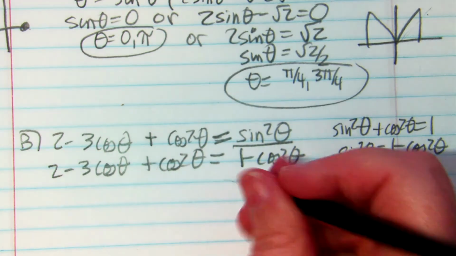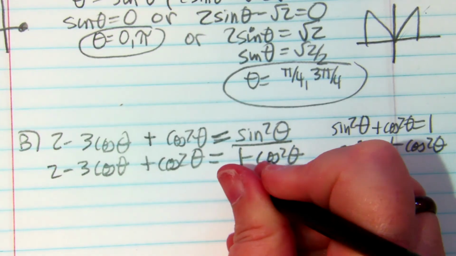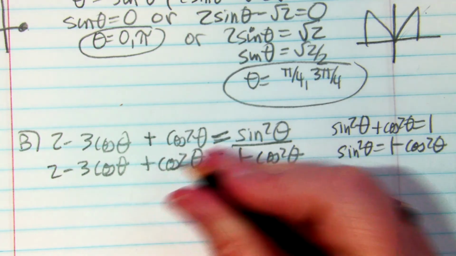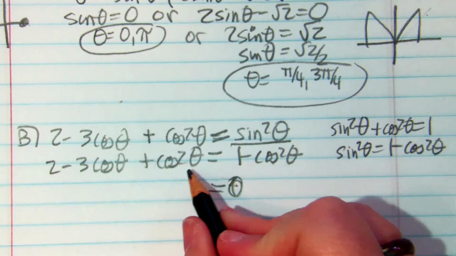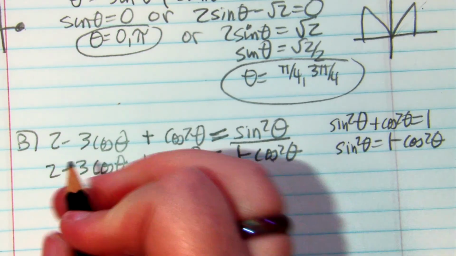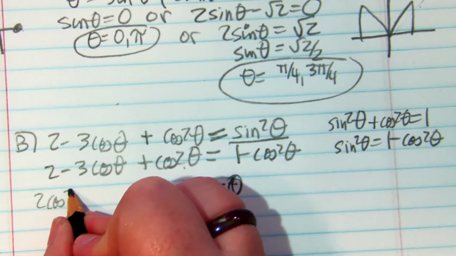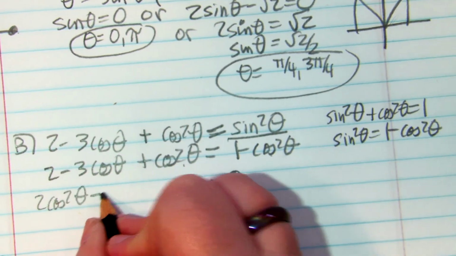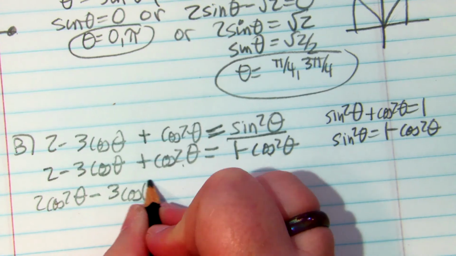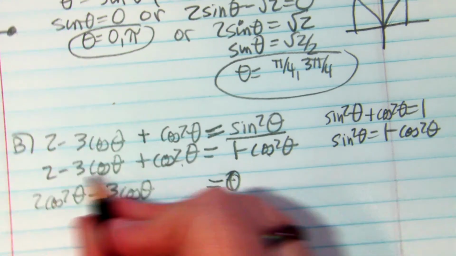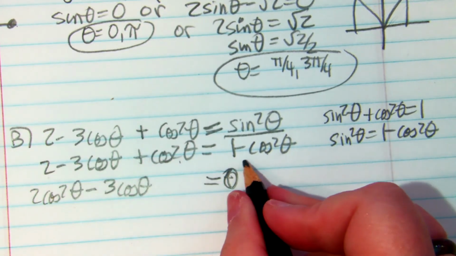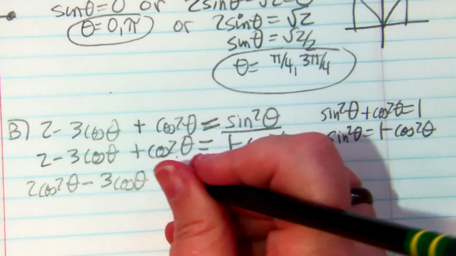So if we put everything on the left side, this is cosine squared and this is cosine squared. So there's 2 cosine squared theta minus 3 cosine theta right here. There's a 2 here and a 1 here. So when you subtract 1, you get plus 1.